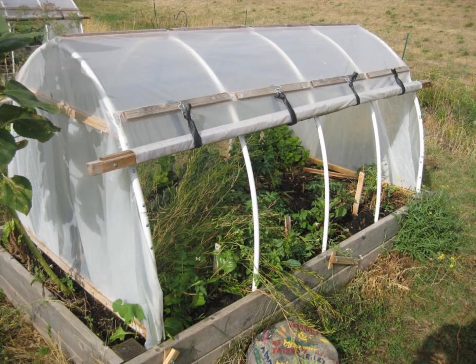Cold frames are like tiny greenhouses in the garden. The cold frames help trap heat and warm the soil so you can grow early in the spring and late in the fall. There are lots of good designs and materials you can use for your cold frames. The frames can be made out of plastic, plexiglass, or even windows.